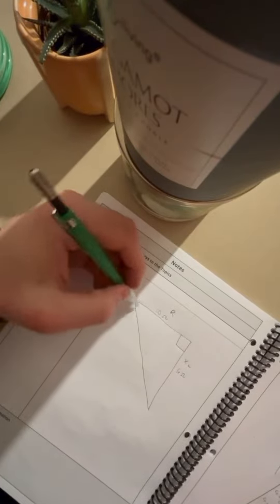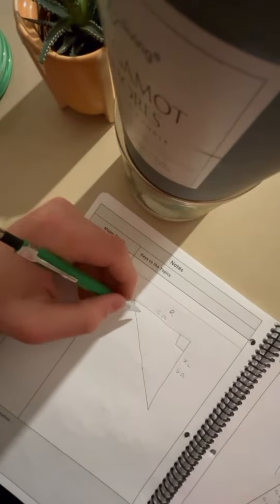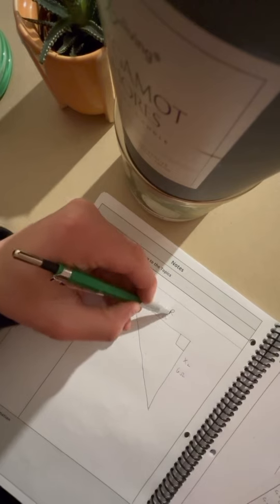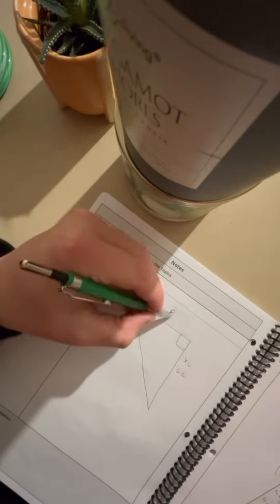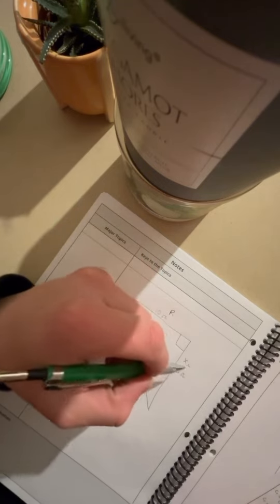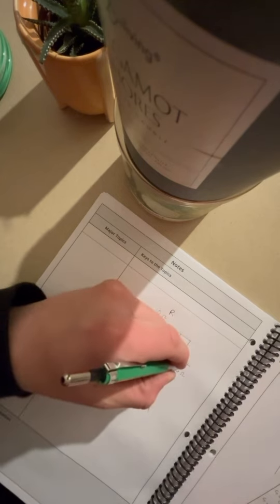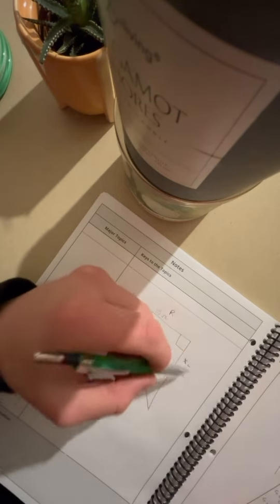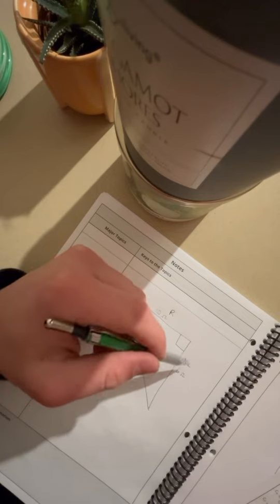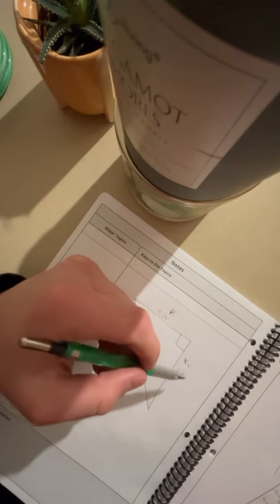So this is your impedance triangle. And like I said, your resistance will always be on the top. This is the way I draw it. Andy draws it different, but your resistance will always be on the top. X sub L or X sub C, whatever he calls it. Capacitive reactance will always be right here, and inductive reactance will always be right here.